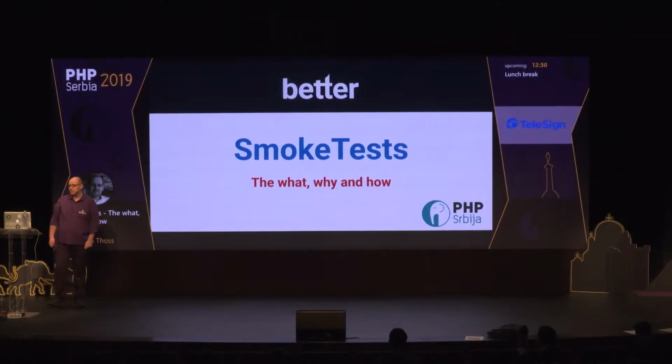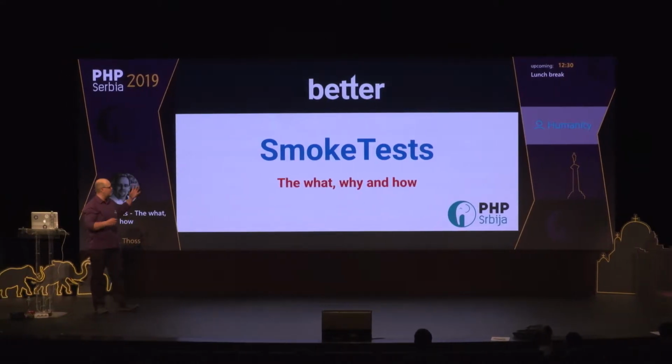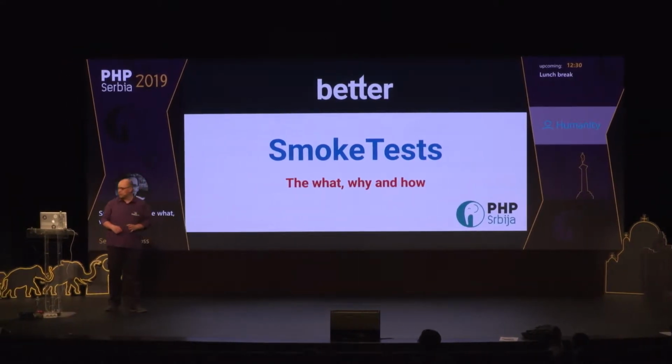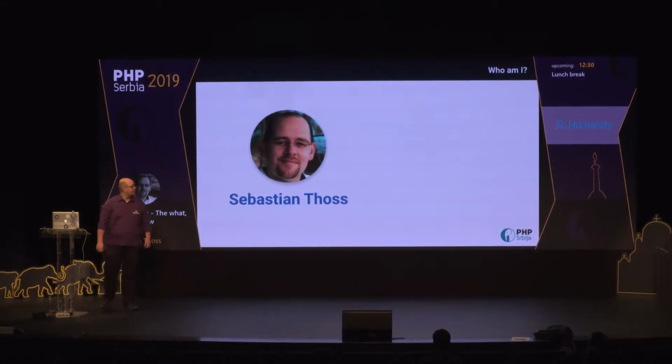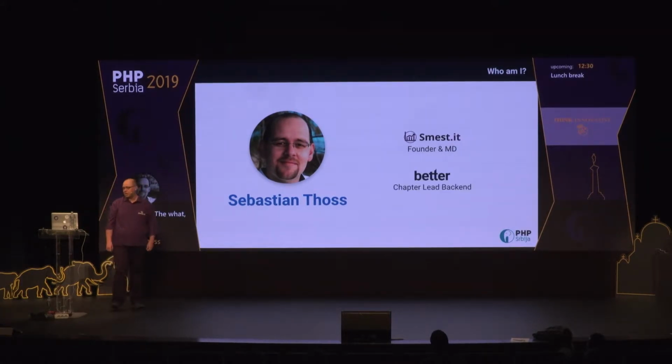Smoke testing. Today I want to show you a bit what smoke testing is, how it works, what it's for, how it's done. But first, let me introduce myself shortly. I'm Sebastian. I have an own small company. It's called SmokeTests. And in the meantime, I'm still working as the chapter lead for the Better Venture Groups.